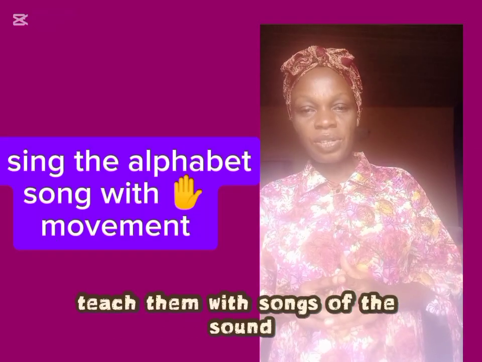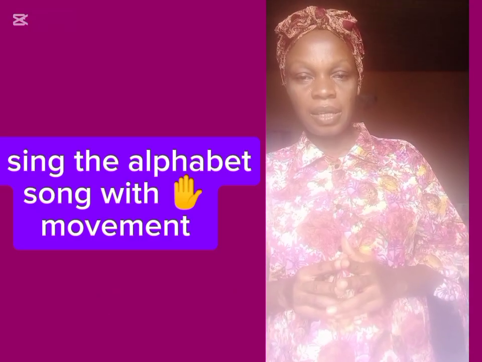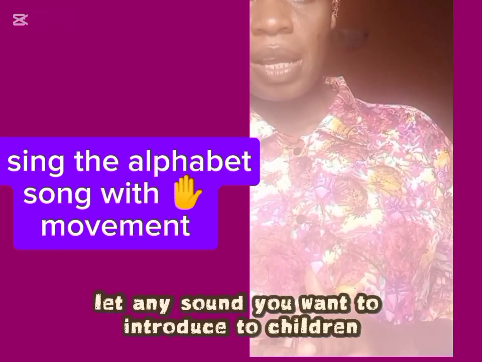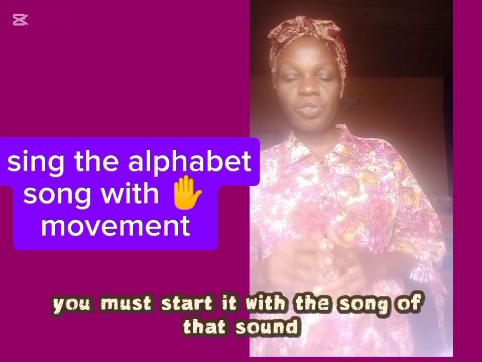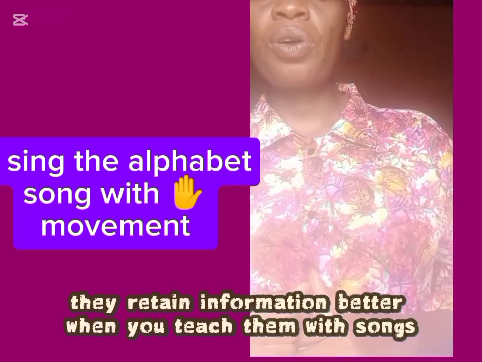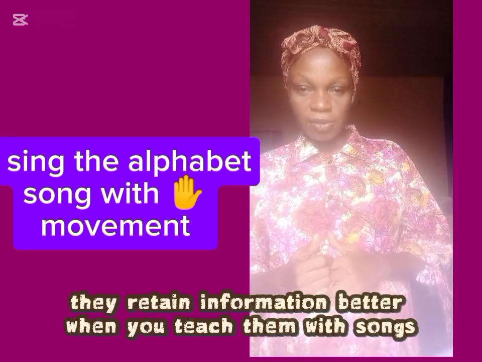Tip 1: teach them with the song of the sound. Any sound you want to introduce to children, you must start it with the song of that sound. Children learn better and retain information better when you teach them with songs.